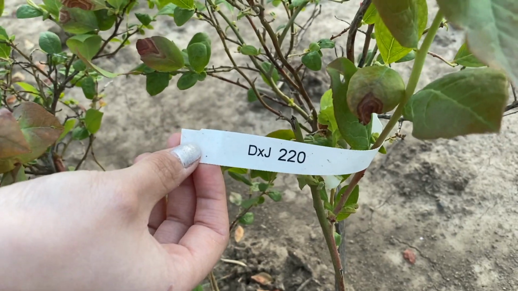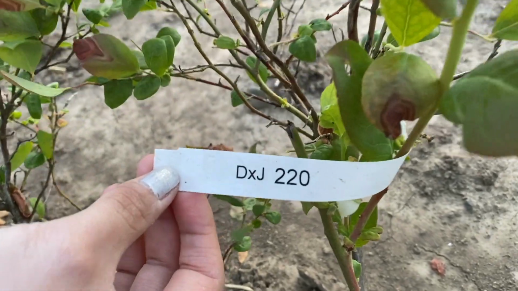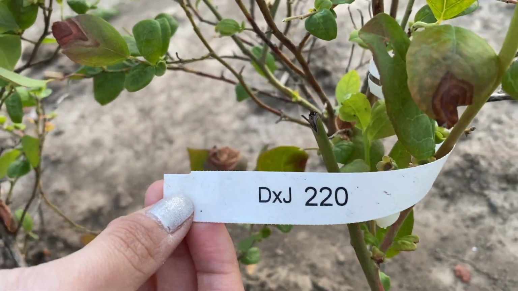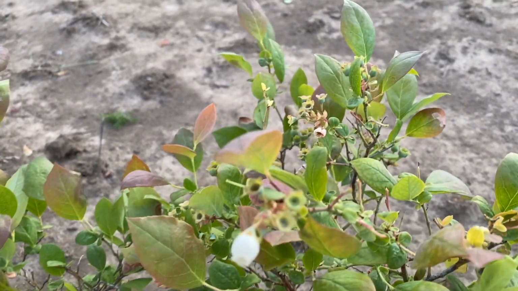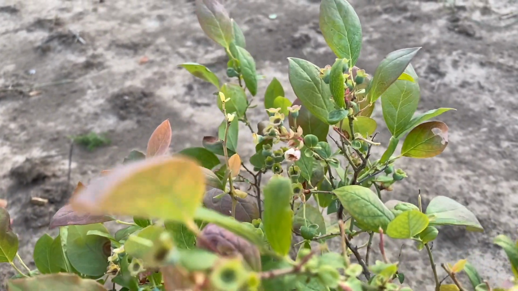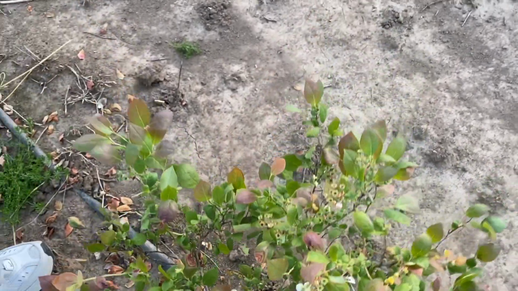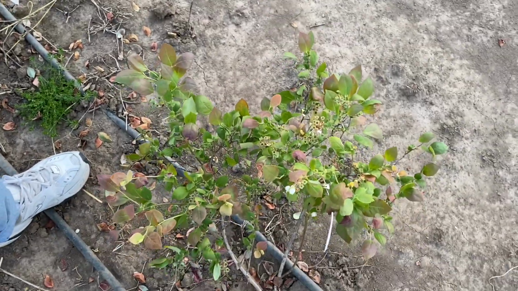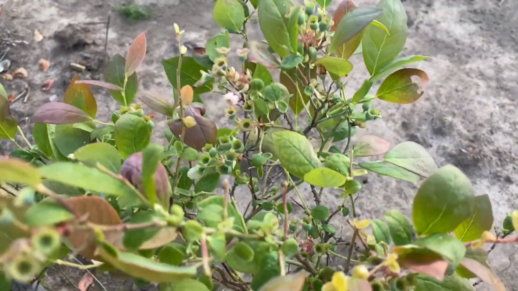Here is plant number 220, and previously it was at full bloom stage last week, and now 60 to 70% of the flowers' corollas dropped off, so it went up and reached the petal fall stage.